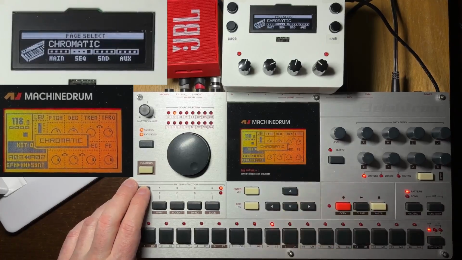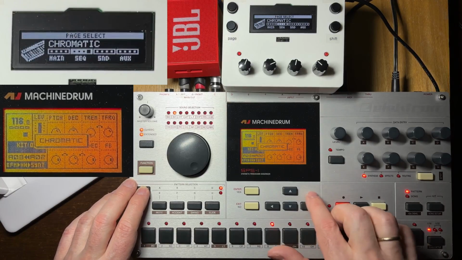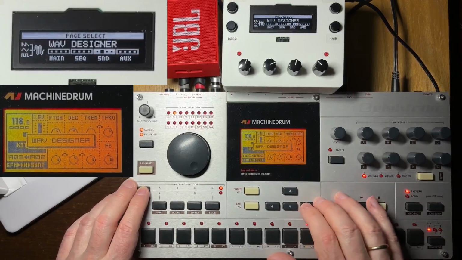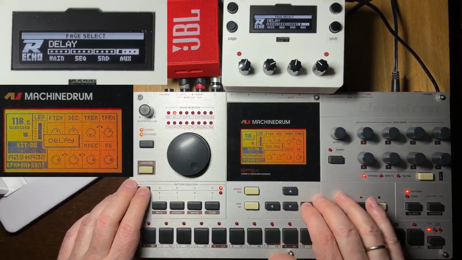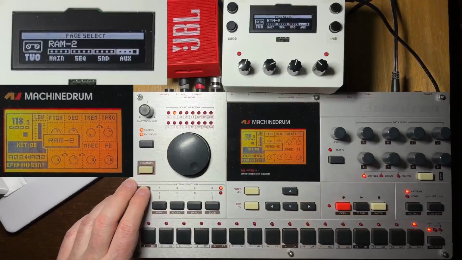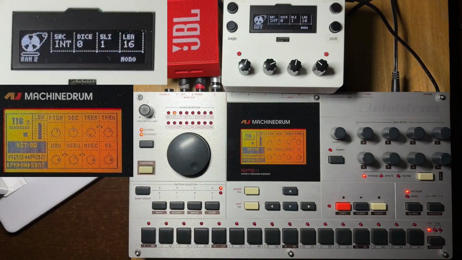And then we've got chromatic, super nice, super fun, especially with the melodic machines in the Machine Drum. And then sample manager, wave designer, not for me, unfortunately. Delay, reverb, yes, and then RAM and RAM machines, not for me again, because these two are designed for the user wave version of Machine Drum.